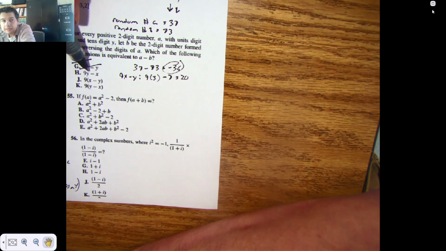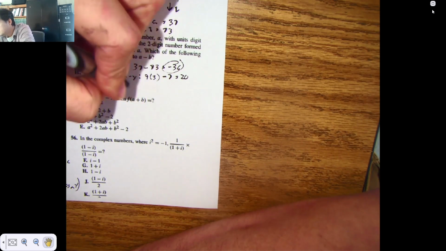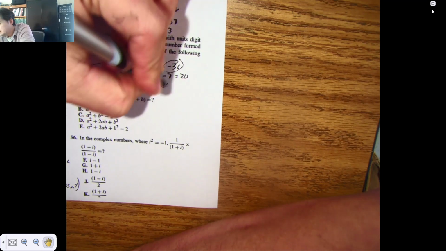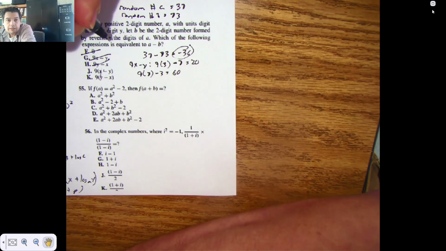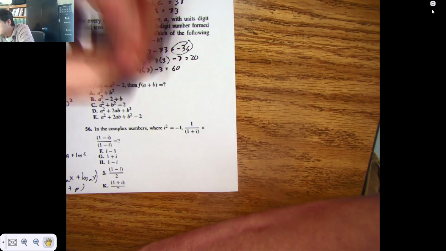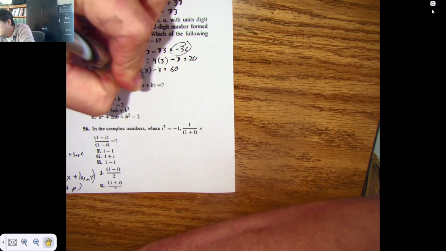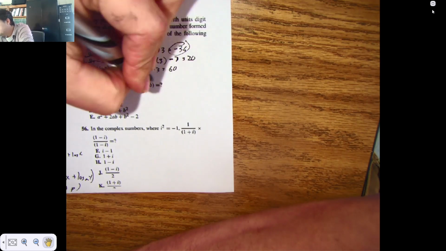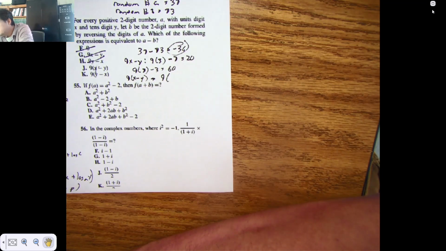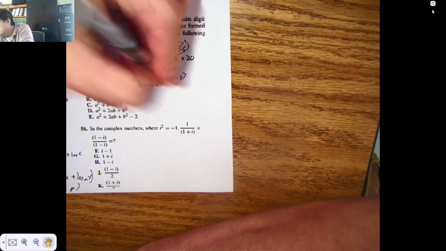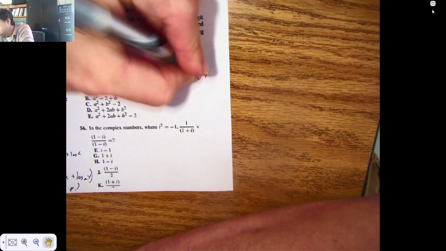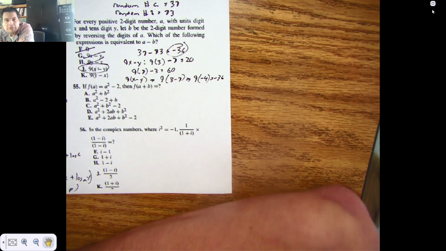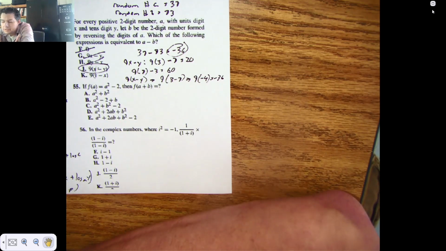Try this one: 9 times y minus x. 9 times 7 minus 3. That's going to be 60. Nope. 9 times x minus y. Again, everywhere I see an x, I'm a 3. Everywhere I see a y, I'm a 7. That's 9 times 3 minus 7, which is 9 times negative 4, which is negative 36. That's the easiest non-algebraic way to do that, and this is ACT. You don't necessarily need algebra.